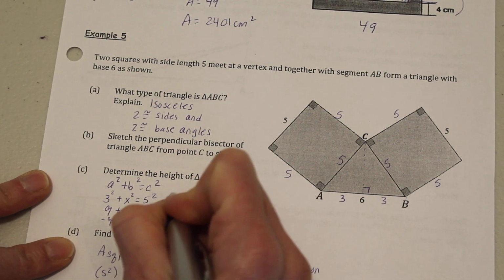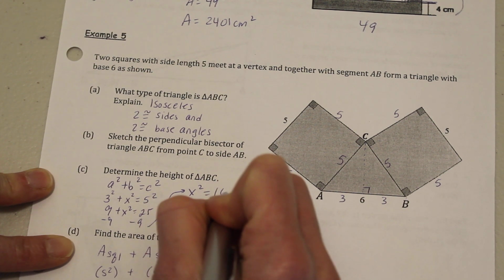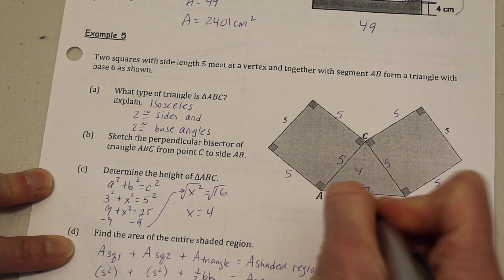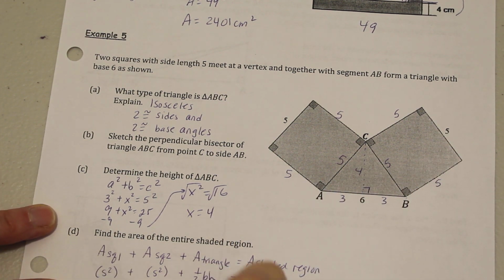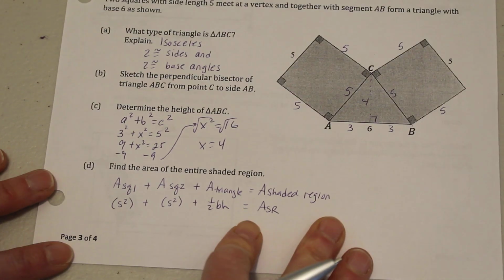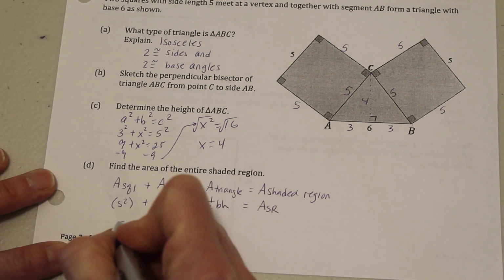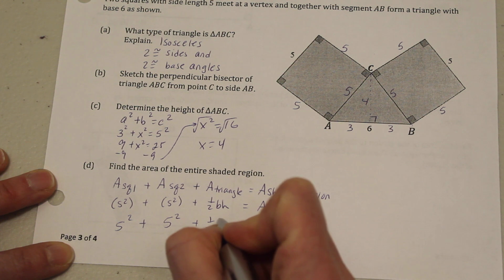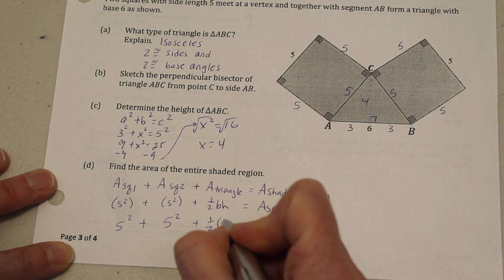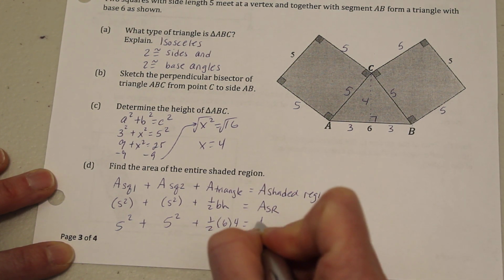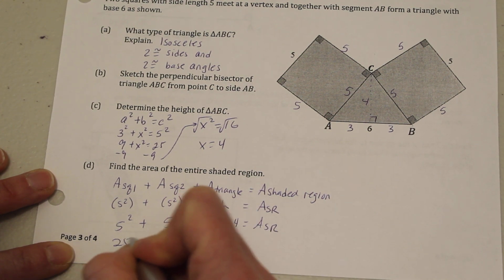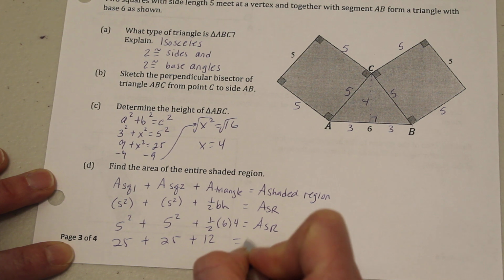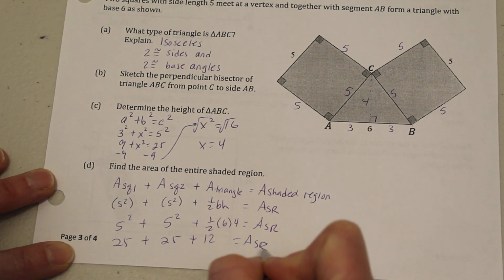Subtract 9 from both sides. You end up with x squared equals 16. The opposite of squaring is square rooting. And you find the height to be 4. So to find the area of the entire shaded region, you're going to do the area of the square 1, 5 squared. The area of square 2, 5 squared, and the area of the triangle. The base is 6, the height is 4. All right, and when you do the math, 25 plus 25 plus 12, you end up with 62 as your final answer.